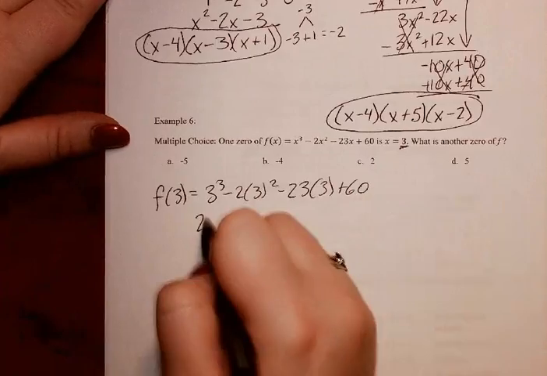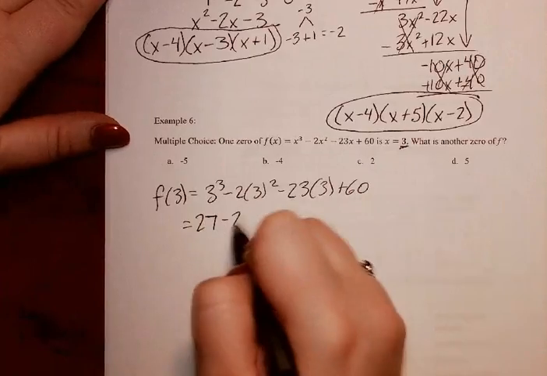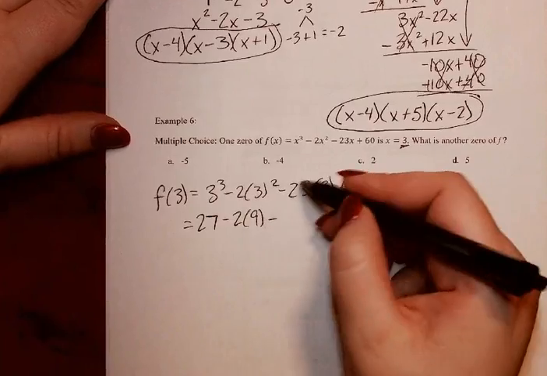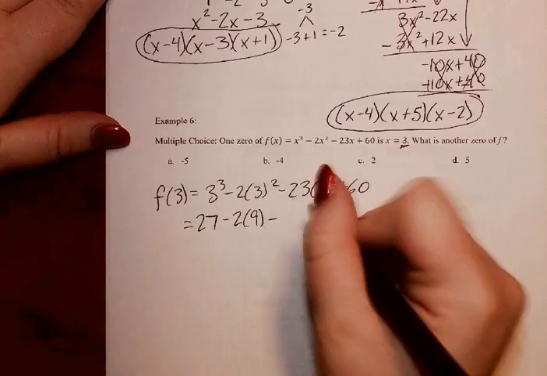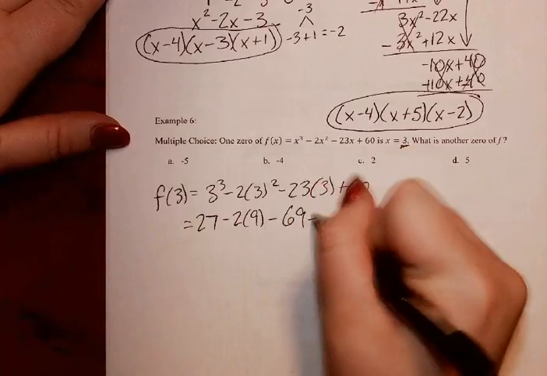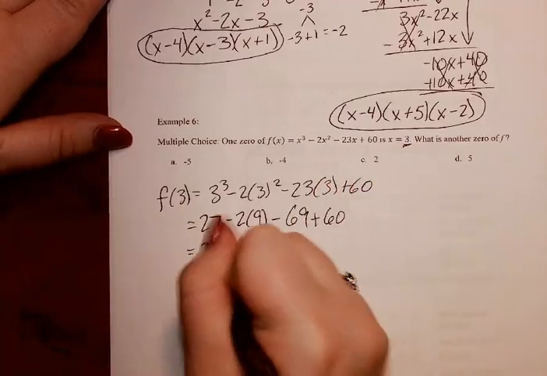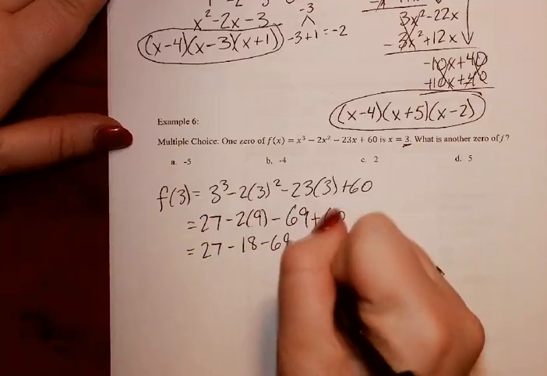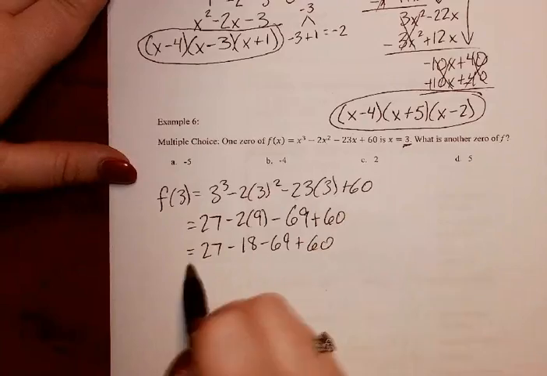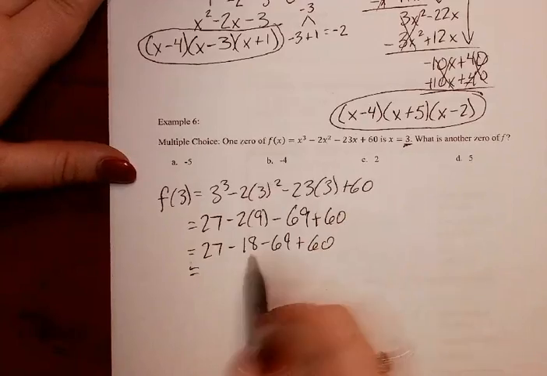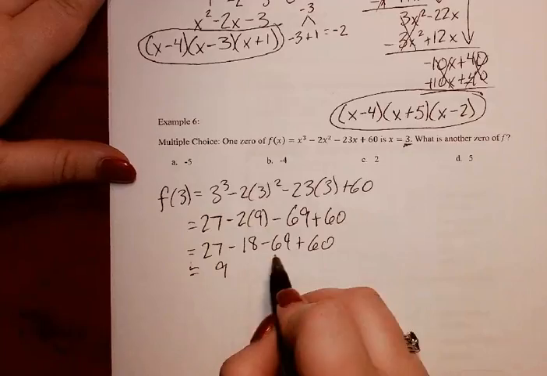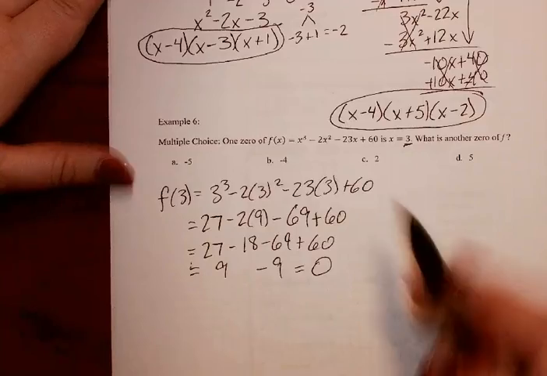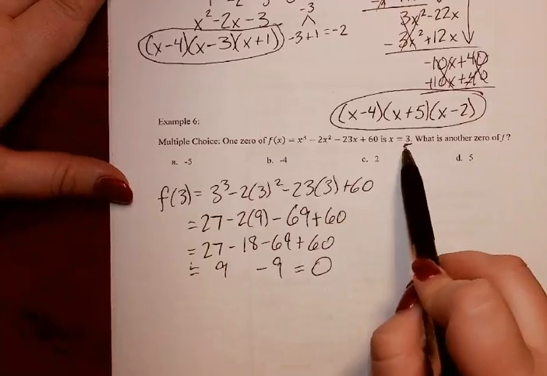Get 27 minus 2 times 9 minus 3 times 23 is 69 plus 60 equals 27 minus 18 minus 69 plus 60. 27 minus 18 is 9. Negative 69 plus 60 is negative 9. So that equals 0. So we do know that x equals 3 is a factor.